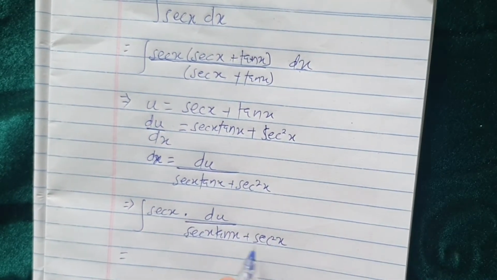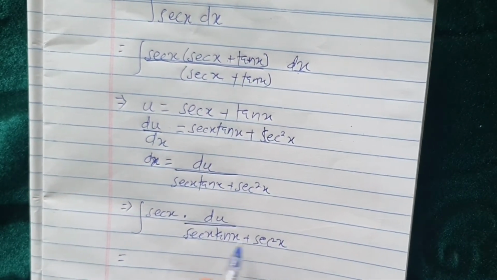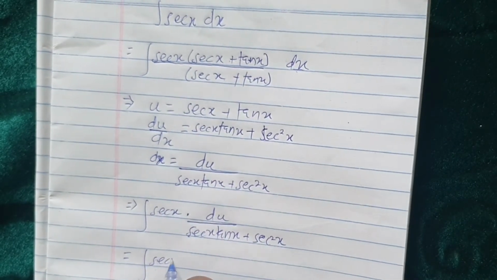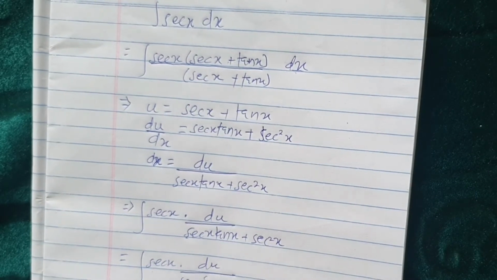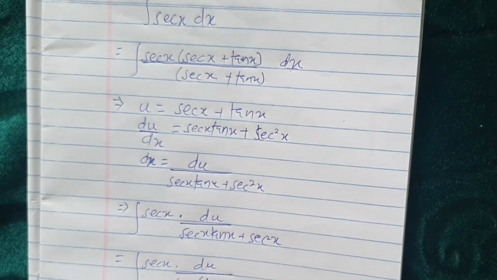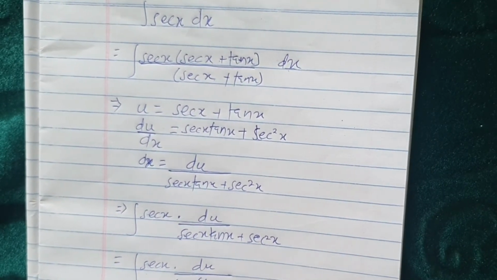You can factor out sec x from the denominator, so that gives us u over secant of x, and we are left with tan x plus secant of x.